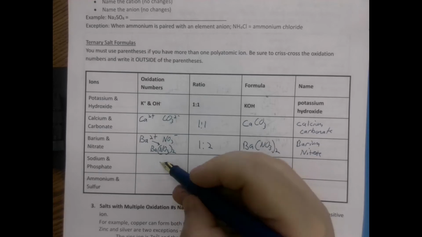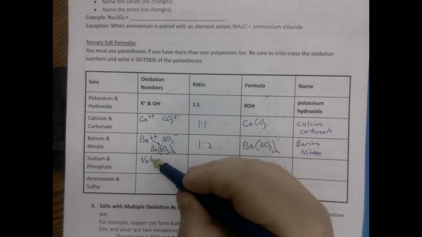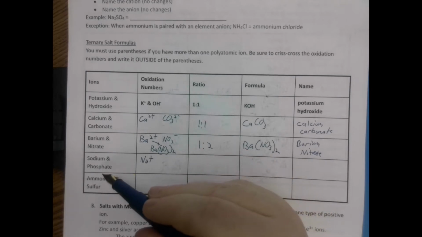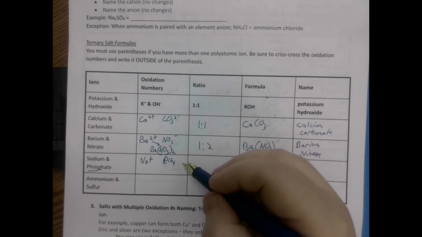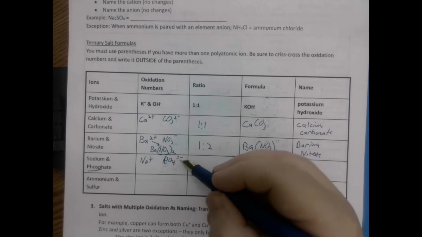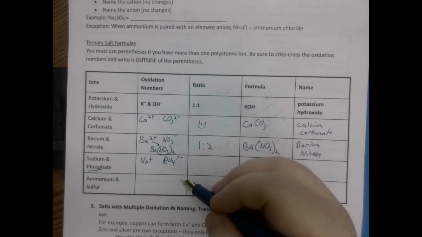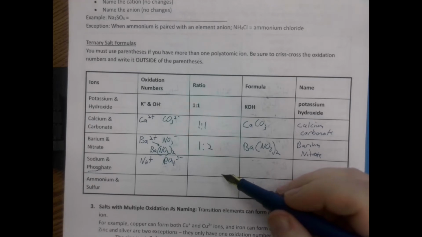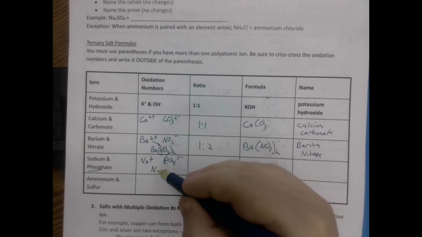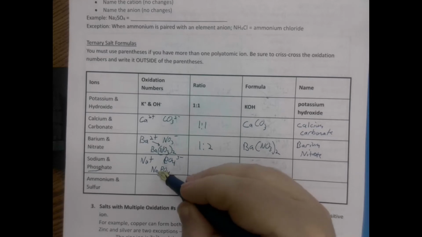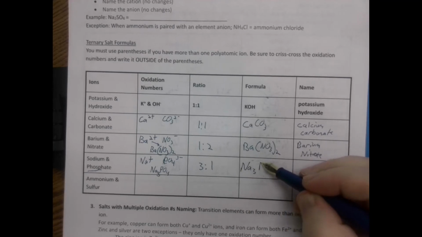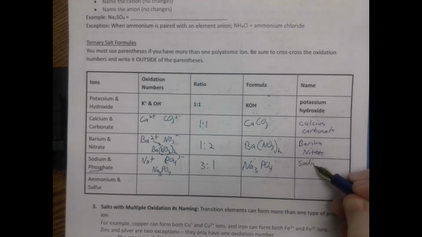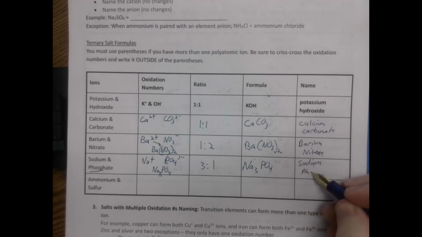Sodium phosphate. Sodium is plus. Phosphate, you should memorize that phosphate is the exception to the 3. So it's going to have a PO4. And the charge on it, since it's 4, the charge on those usually are 3 negative. So doing the crisscross method, the 3 is going to attach itself to the sodium. The 1 we don't have to write down. So this is a 3-to-1 ratio. So sodium 3 PO4. This is called sodium phosphate.